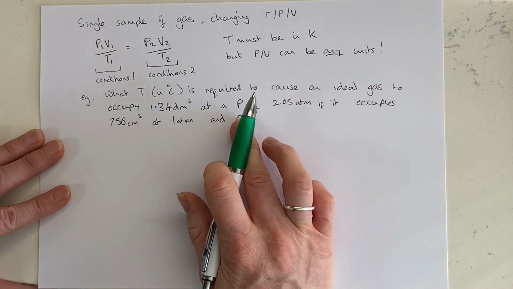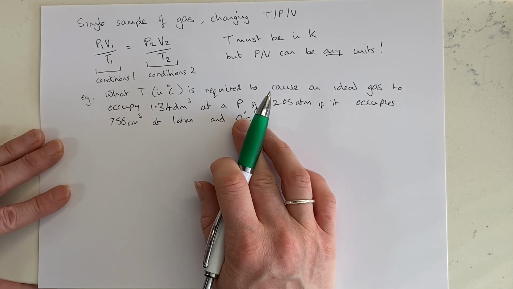So it's the same sample of gas. I'm just changing my conditions.